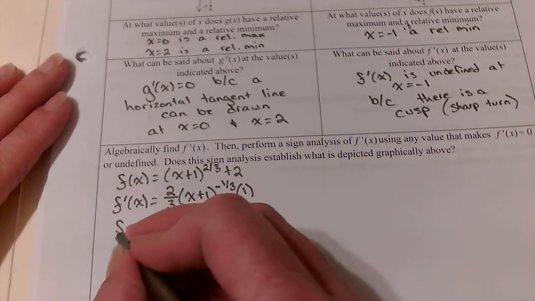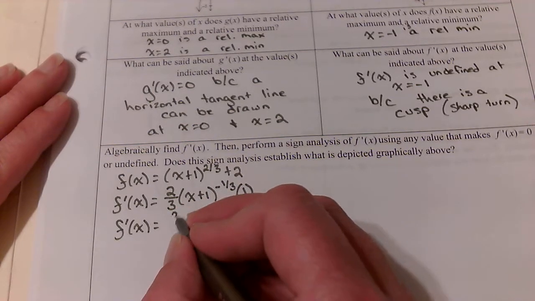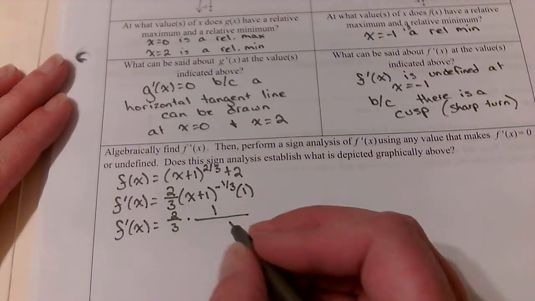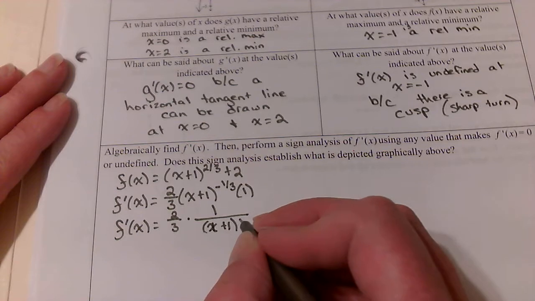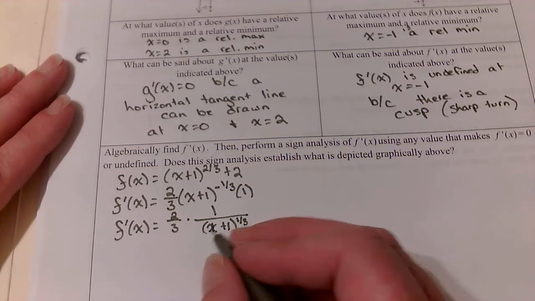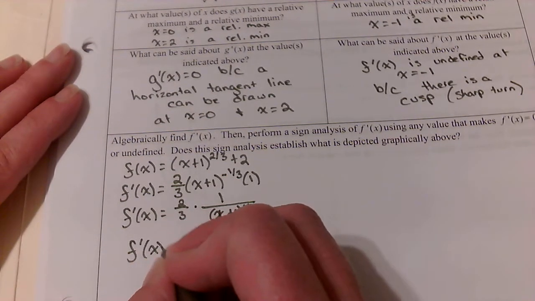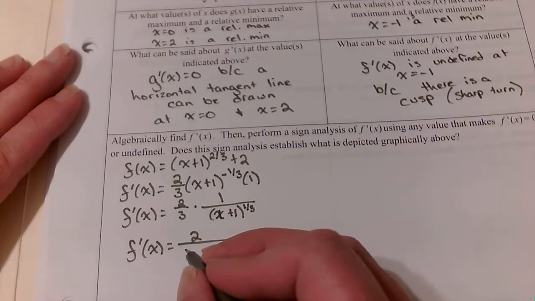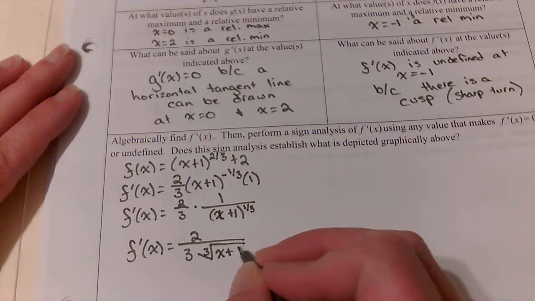That's really 2/3 times 1 over (x plus 1) to the positive 1/3, which is the same thing as the cube root. So 2 times 1 is 2, over 3 times the cube root of x plus 1.